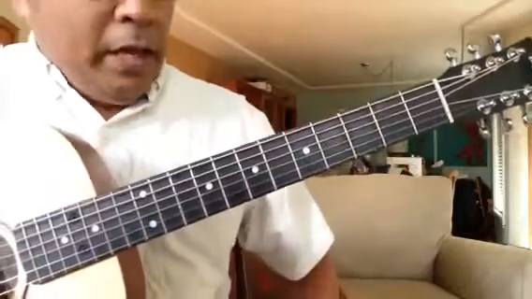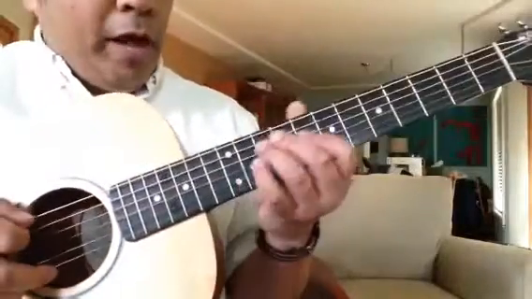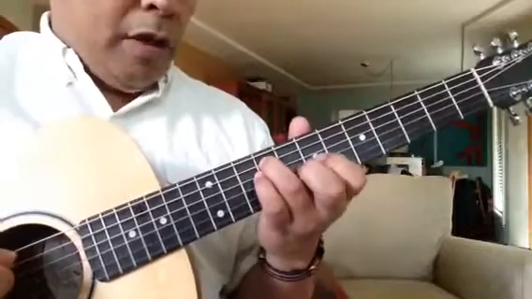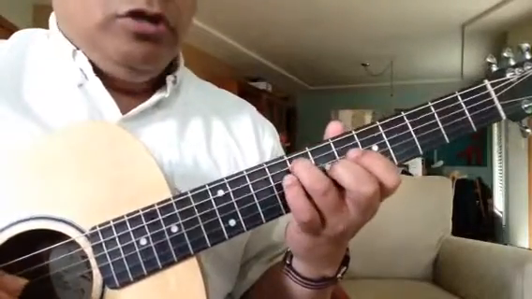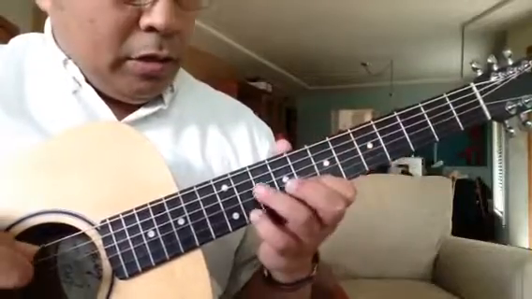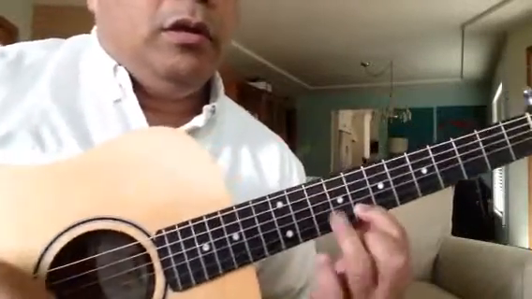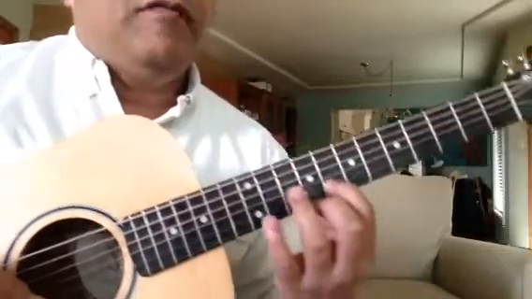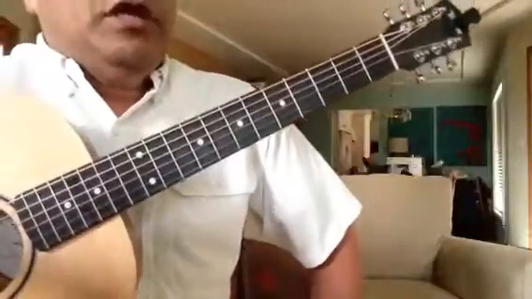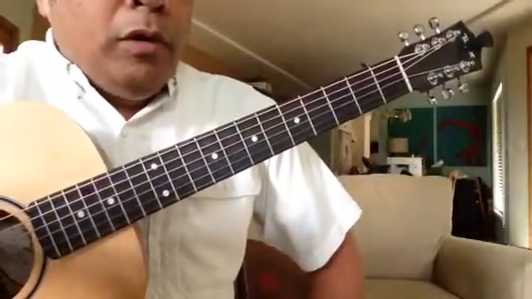Let's try that again. Let's find the G note on the A string. Right away, you've memorized that. The formula is, you want to go backwards 2 frets, and then immediately go to the B string. There's G, using that formula.